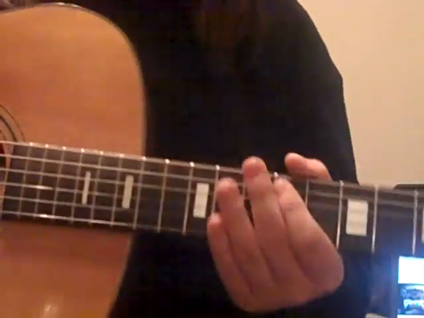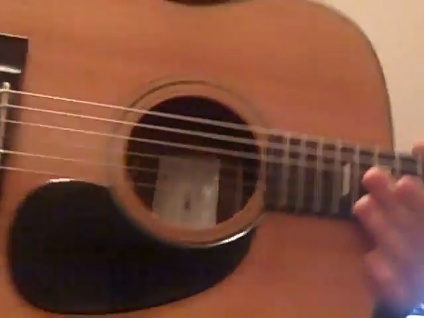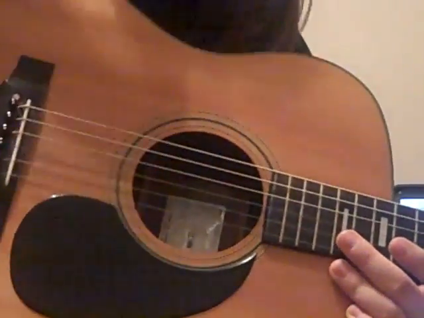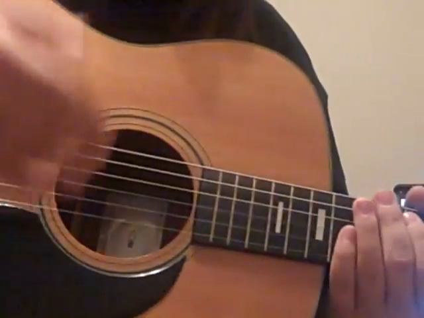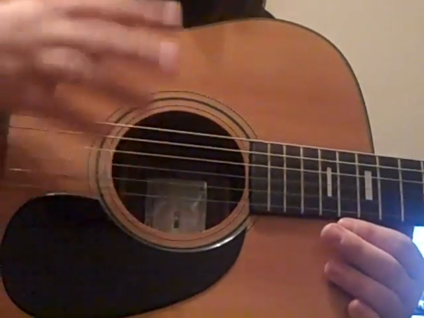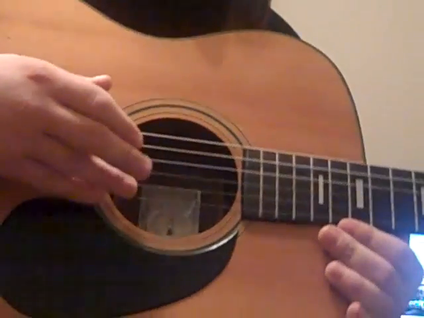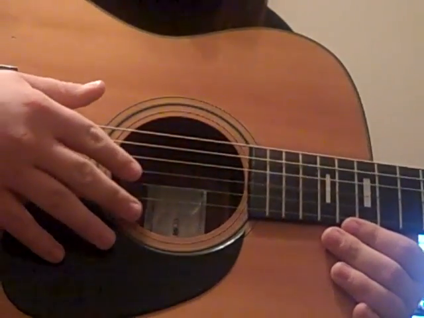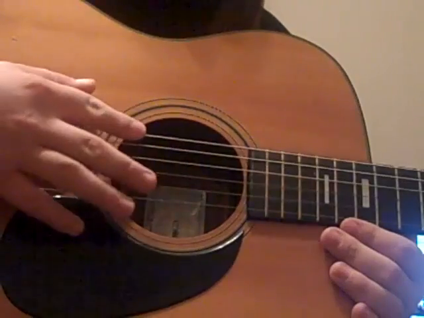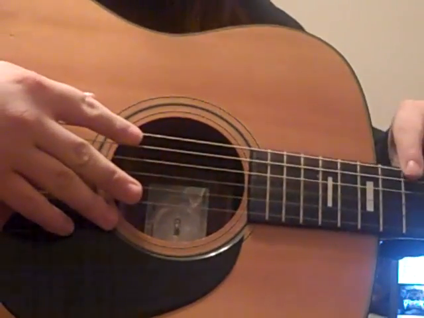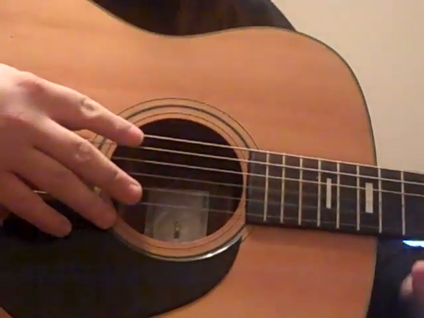So first off, let's start off with the names of the strings. Let's start off with numbering. I know it seems weird, but we're numbering the strings from bottom to top. So it's first, second, third, fourth, fifth, and sixth. I started with the thinnest one and went to the thickest one, which is the top, and the thinnest one's at the bottom.